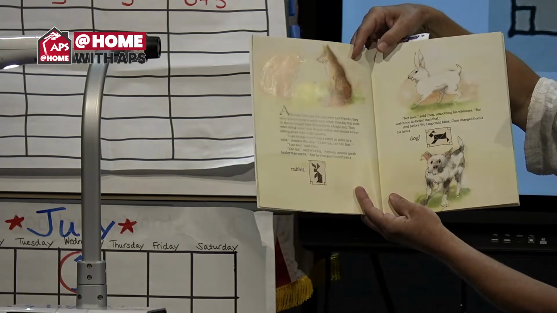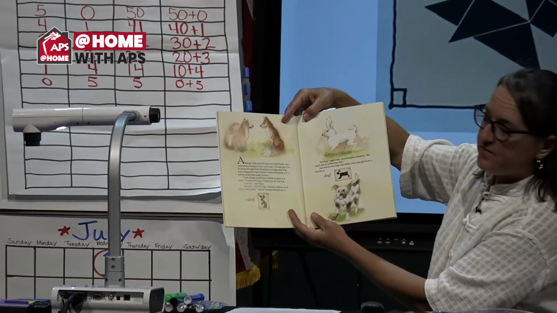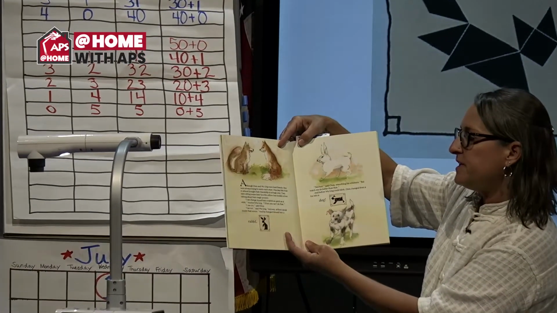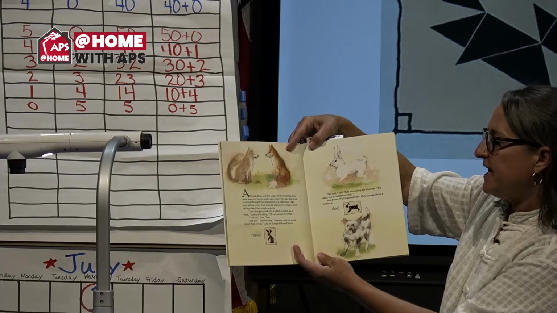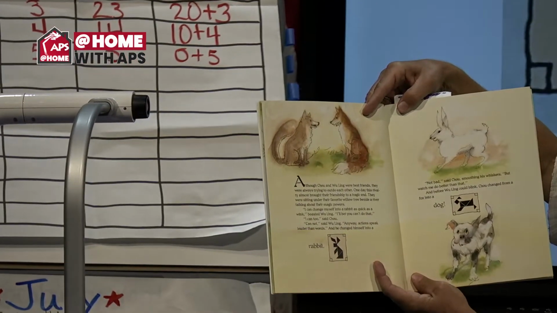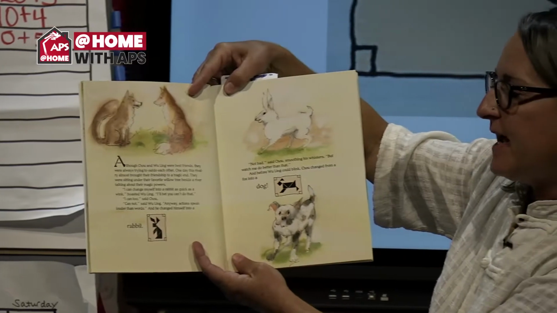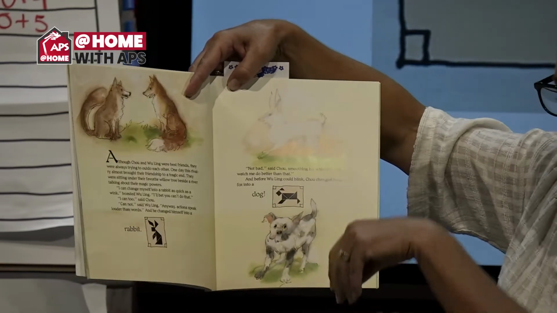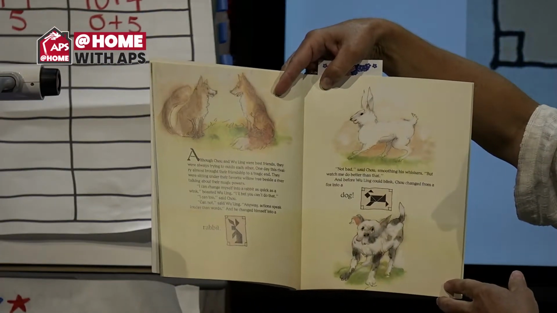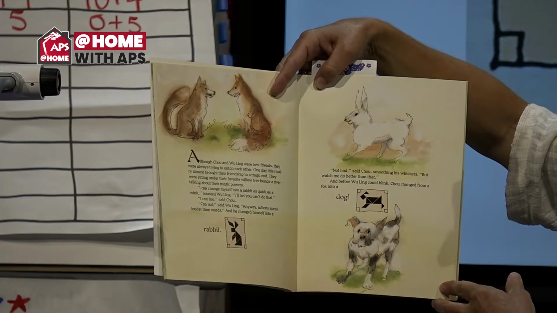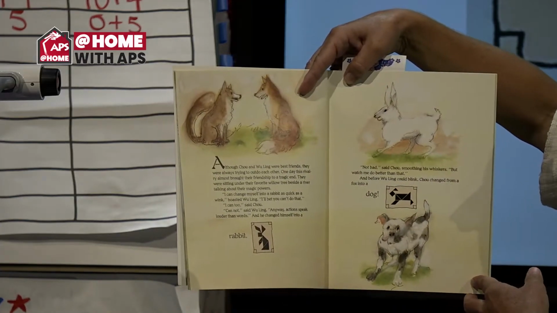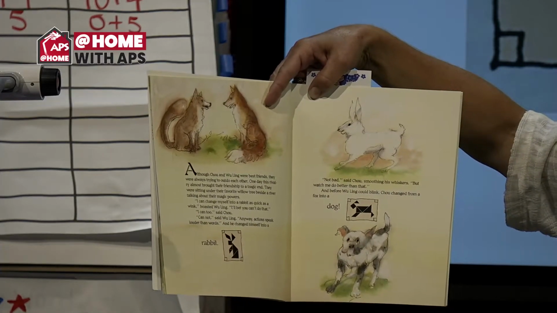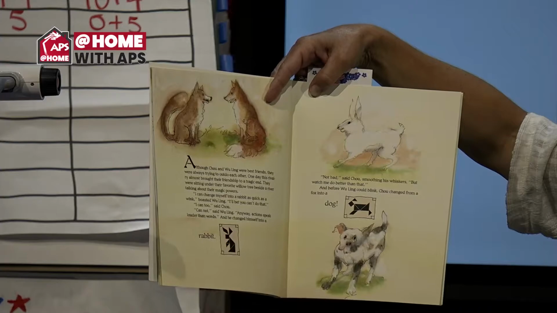Although Chow and Wu Ling were best friends, they're the fox fairies, they were always trying to outdo each other. One day, this rivalry almost brought their friendship to a tragic end. They were sitting under their favorite willow tree beside a river talking about their magic powers. "I can change myself into a rabbit as quick as a wink," boasted Ling. "I'll bet you can't do that." "I can too," said Chow. "Cannot," said Wu Ling. "Anyway, actions speak louder than words." And he turned himself into a rabbit.